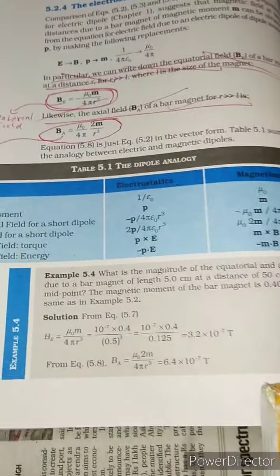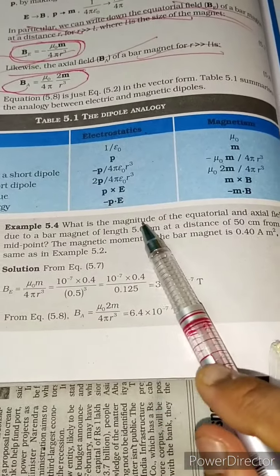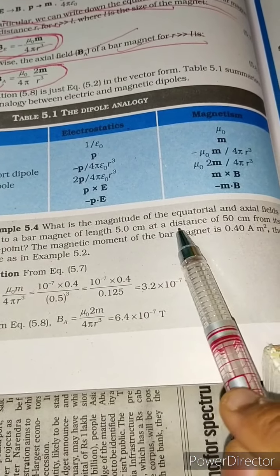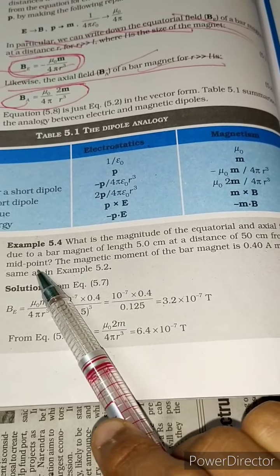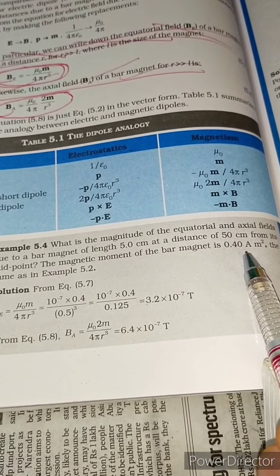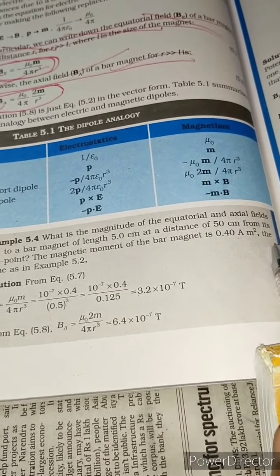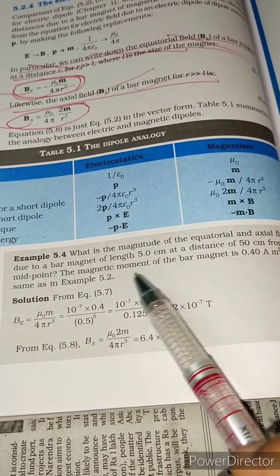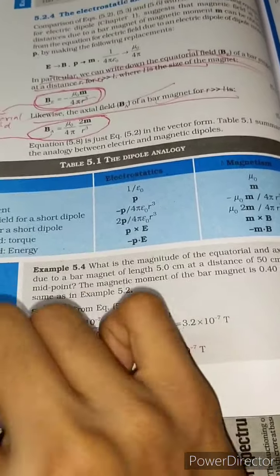Okay, now let's come to this problem. What is the magnitude of the equatorial and axial field due to a bar magnet of length 5 cm at a distance of 50 cm from its midpoint? The magnetic moment of the bar magnet is 0.40 A m squared, the same as in example 5.2. You have to consider the same example that we dealt with in 5.2.